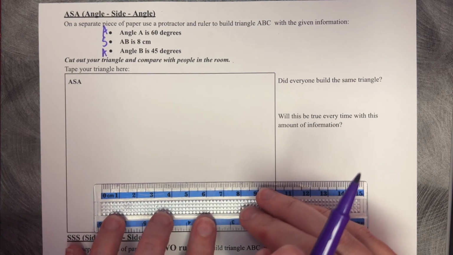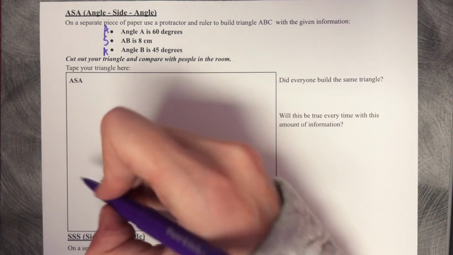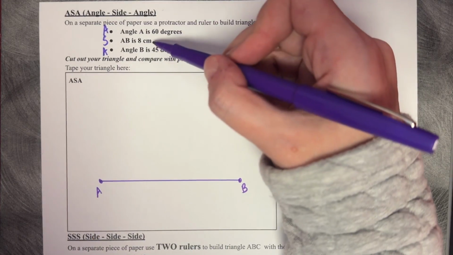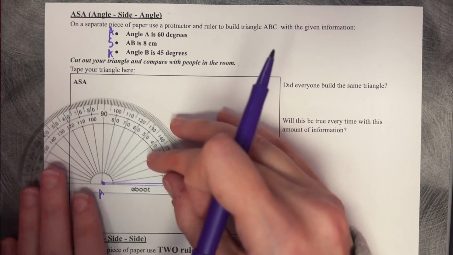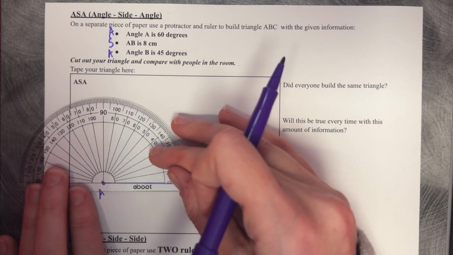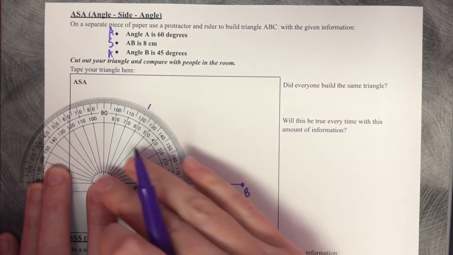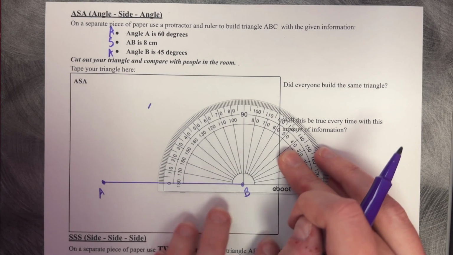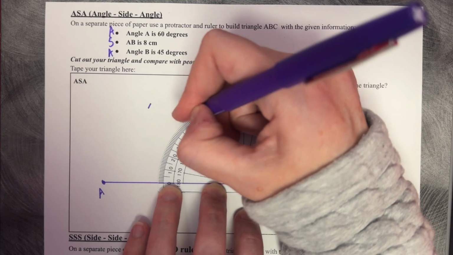So I'm going to put that 8 centimeters down at the bottom again, which represents AB. Again, even though that wasn't the first piece of information listed, I started with my side. But now I can build angle A at 60 degrees. There's angle A. And then angle B is at 45 degrees. Slide it over, 45 degrees going this way.